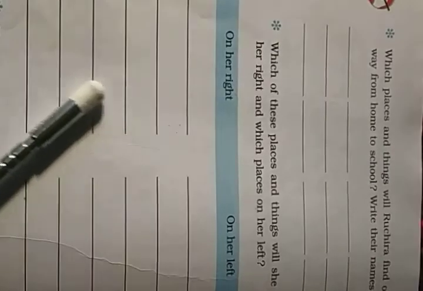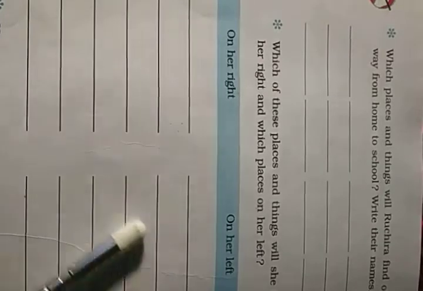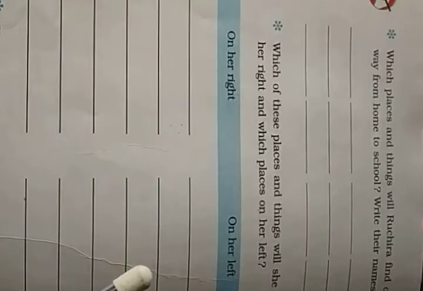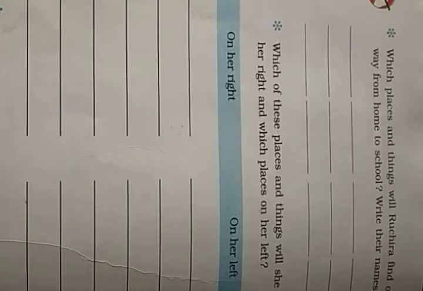If you have difficulty making these lists, talk to me in class. I would like to help you then figure out which is on the left and which is on the right. And then the last question on this page is interesting. How many times will Ruchira have to turn on her way from home to school? So just count the number of turns and write that down.